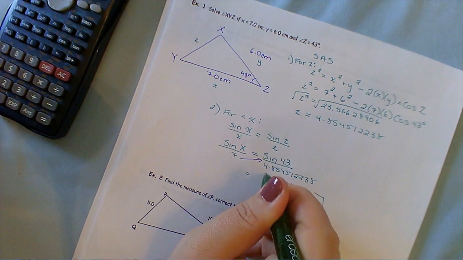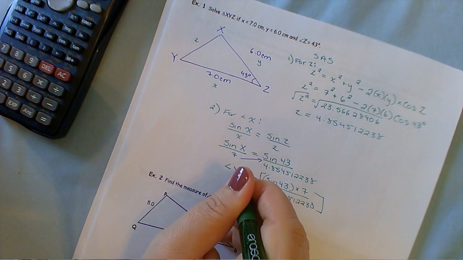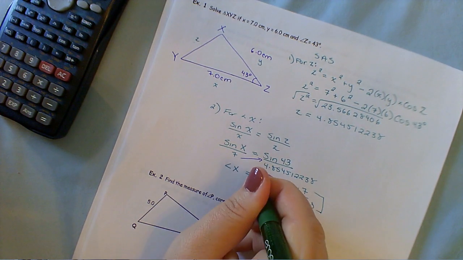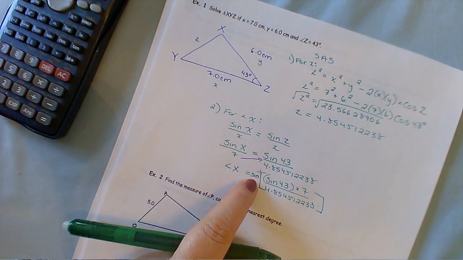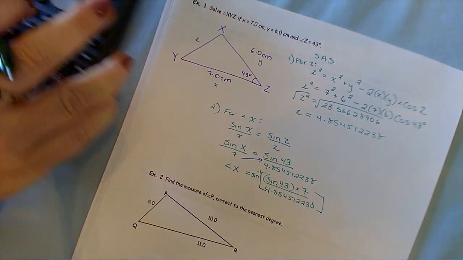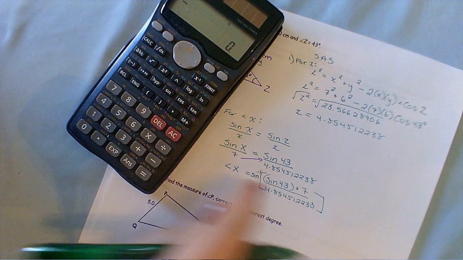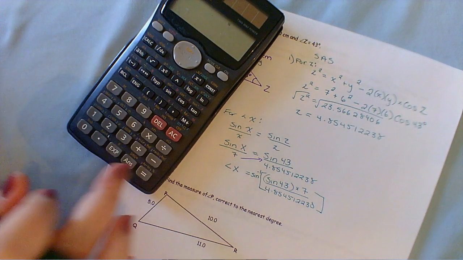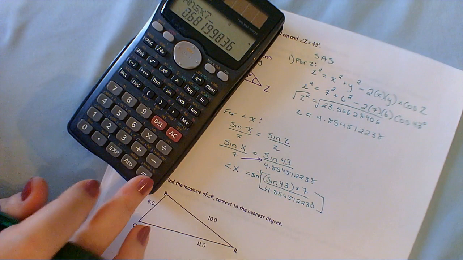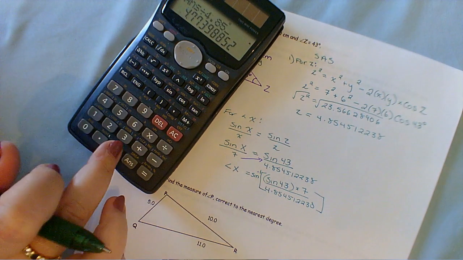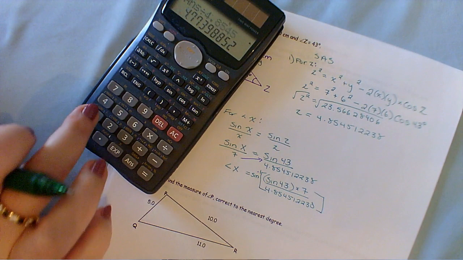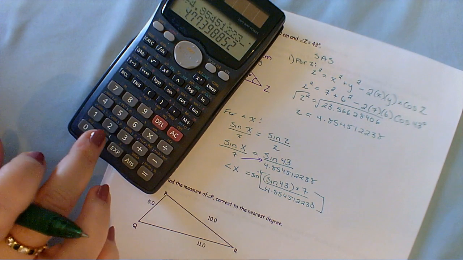Once you get that answer, remember though that in order to get angle x by himself, you're going to have to inverse this. So you inverse all of that answer. So we have to get that answer first. So sine 43 equals times 7 equals divided by 4.854512238.